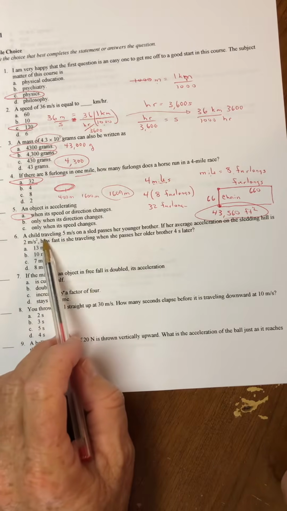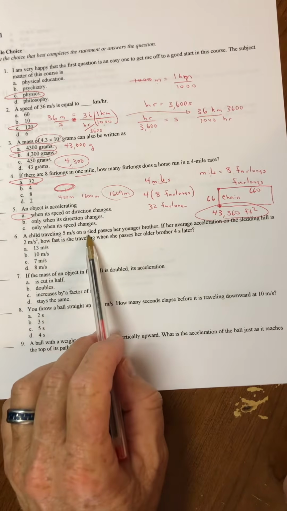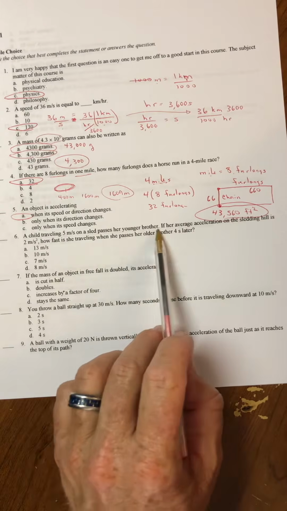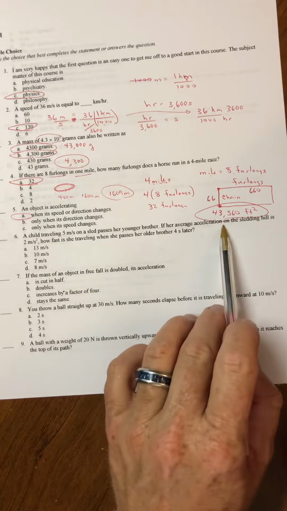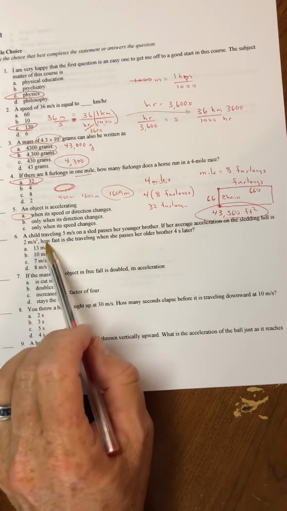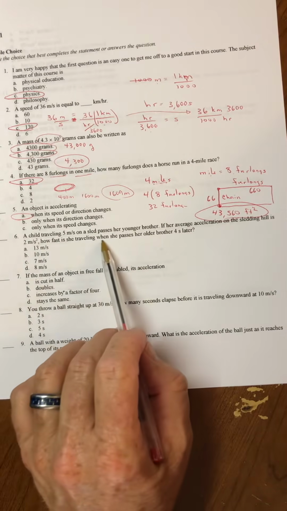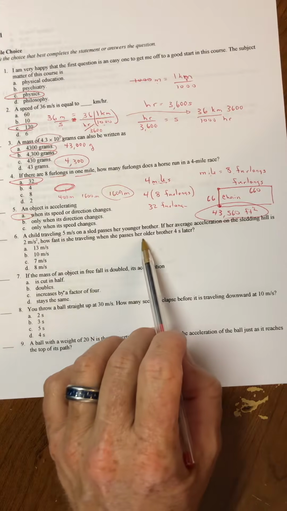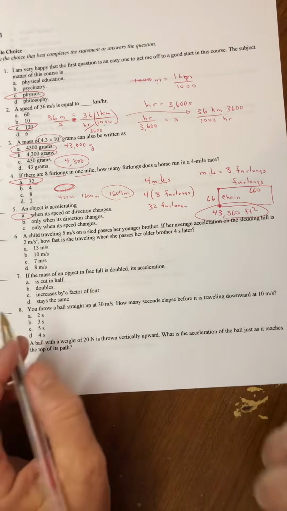Here it says a child is traveling at 5 meters per second on a sled, passes by her younger brother. If the average acceleration on the sledding hill is 2 meters per second squared, how fast is she traveling when she passes her older brother 4 seconds later?